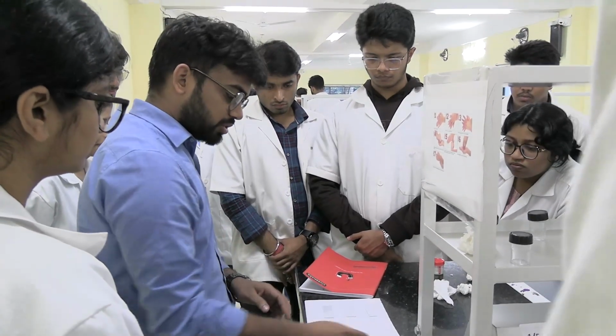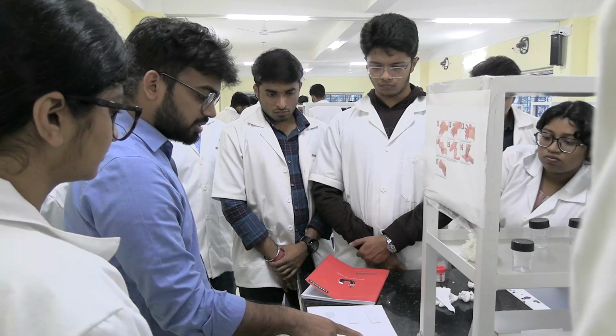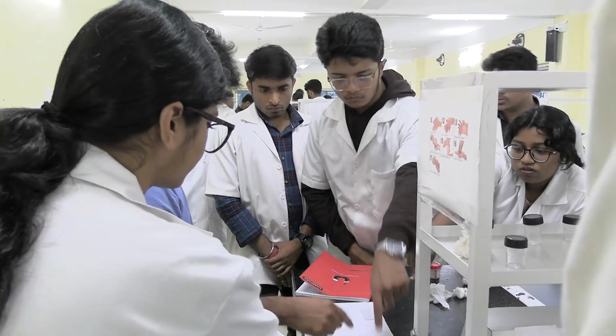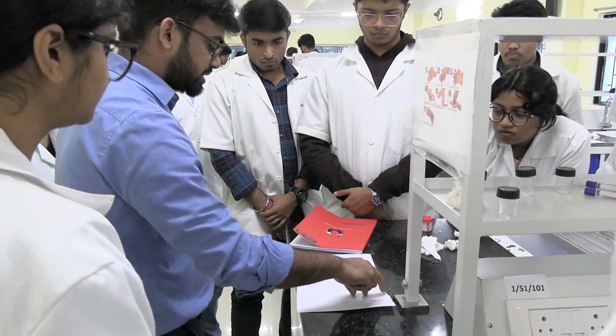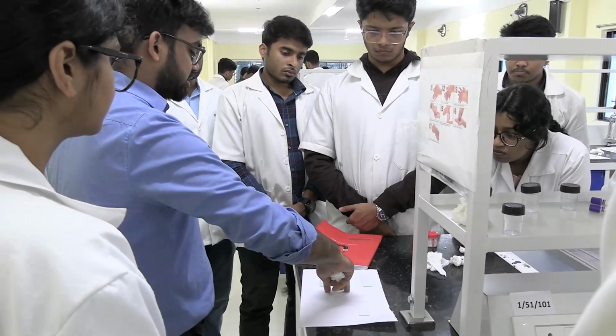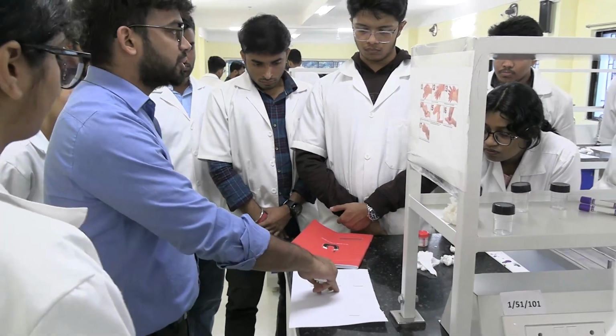Which edge was the spreader edge? This one, no? So I don't touch this part. This one is the spreader edge. These three slides are there. Now you know how to make a peripheral smear.